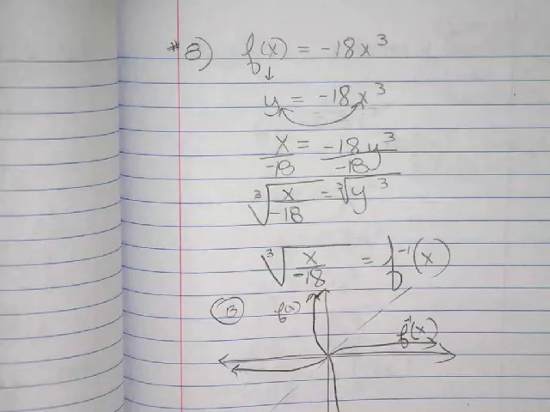Started the inverse of cubic functions, no restrictions, make them simpler. So you can just dive right into the process, changing your function to a y, switching variables, solving for the y, and writing it into inverse notation.